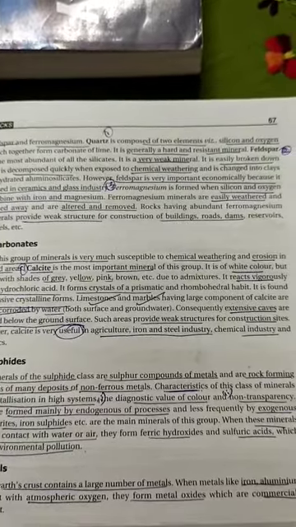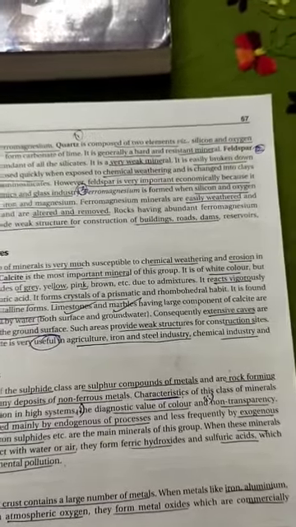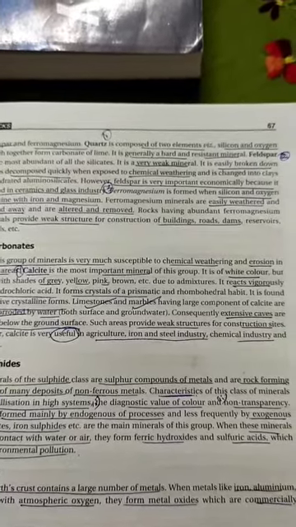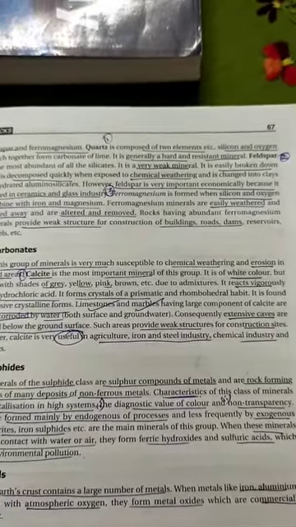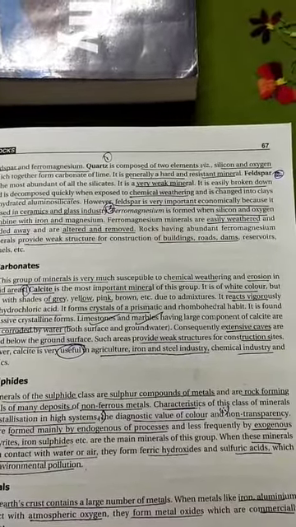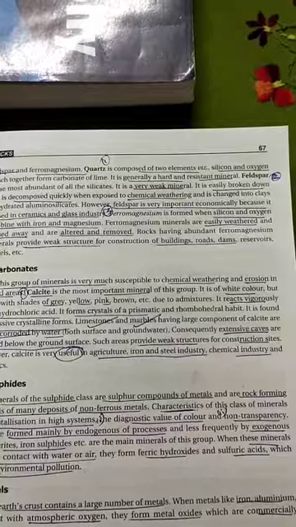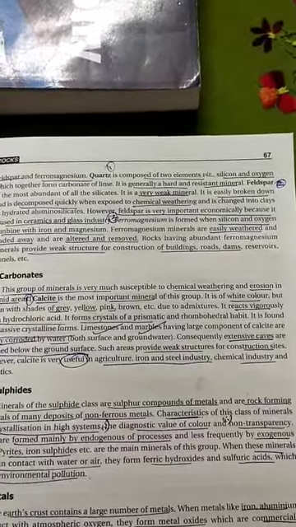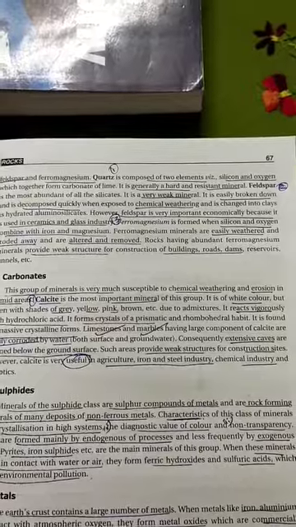Third, ferromagnesium, formed when silicon and oxygen combine with iron and magnesium. This is also a very easily weathered mineral, easily eroded away. It gets altered and removed. They provide weak structure for construction of buildings, roads, dams, reservoirs.